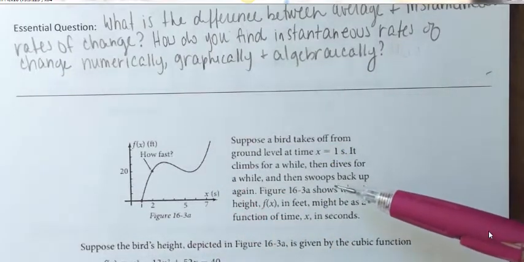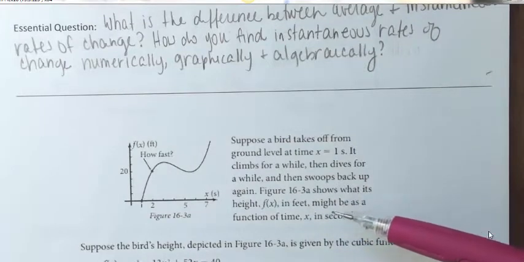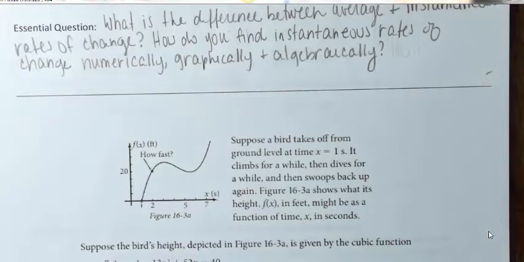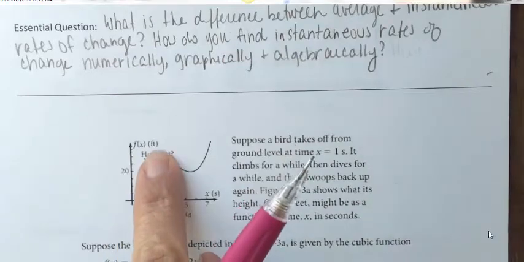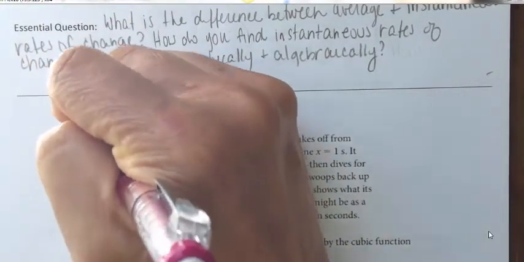And figure 16.3 shows what its height, f of x in feet, might be as a function of time x in seconds. Now, for me, the first thing I always do is I label my graph. They haven't given me a lot of information here. They've given me that f of x is in feet, but I need to know that that's the height of the bird. So I'm going to write height on there.